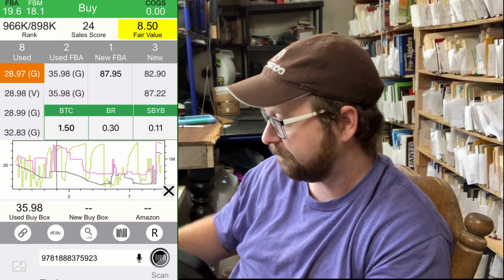For some reason, right now, this book is currently inflated in price. Maybe somebody talked about it in a podcast or something somewhere. So this has been Scoutly.